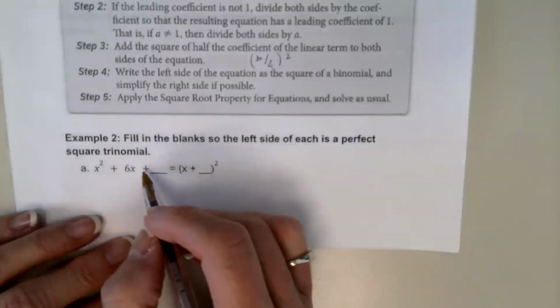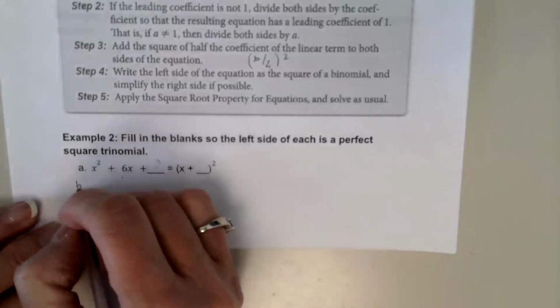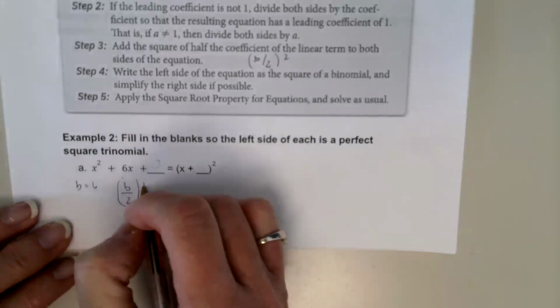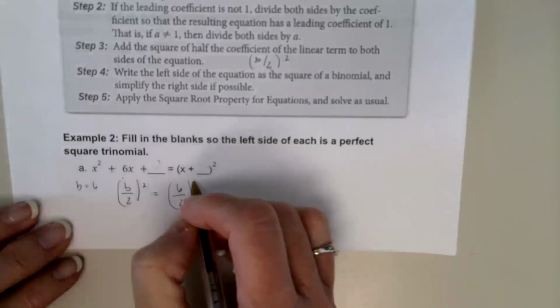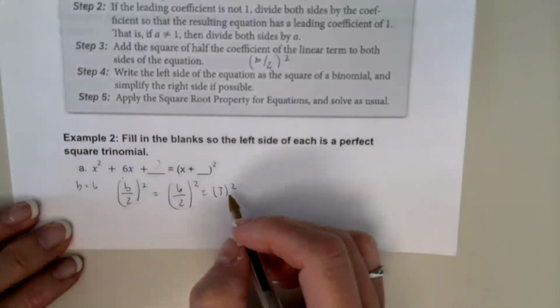So we're just going to get practice completing the square. So here I want to add something to get a perfect square. So I'm going to take b is equal to 6. So I'm going to take half of b and square it. So that would be 6 divided by 2 and square that, which is 3 squared.